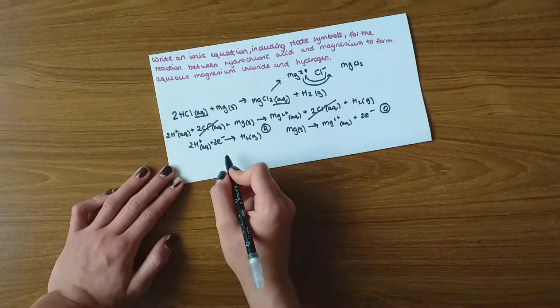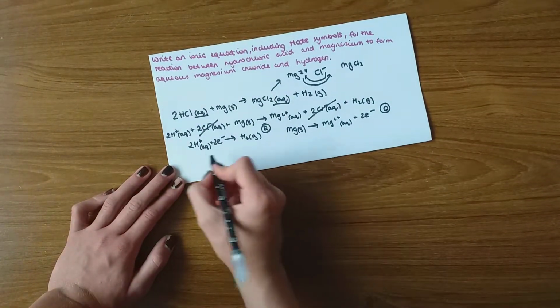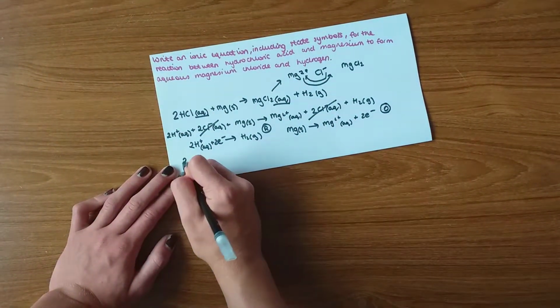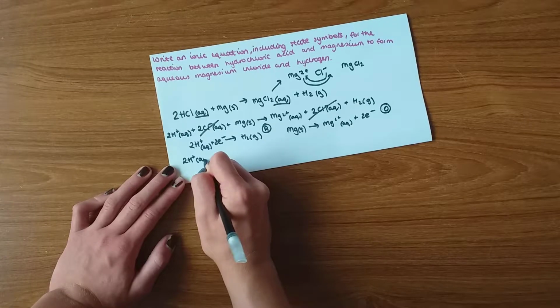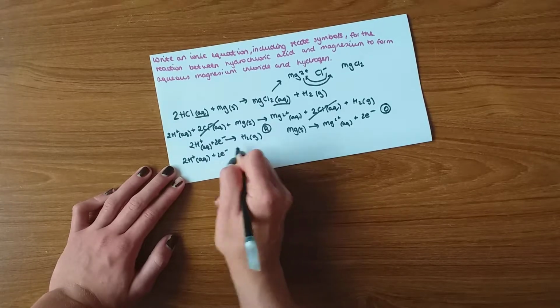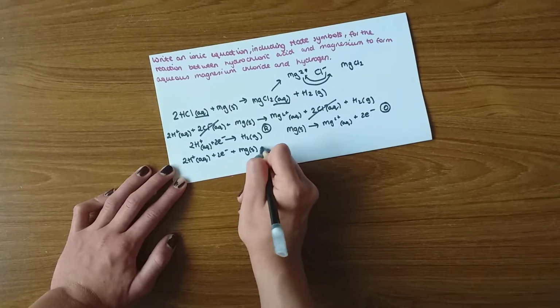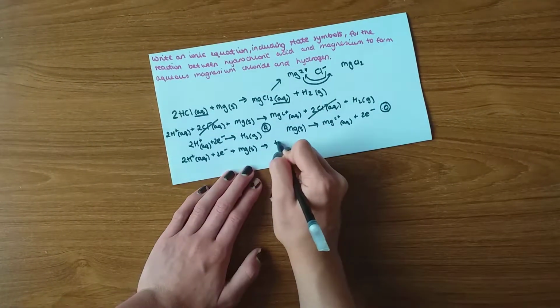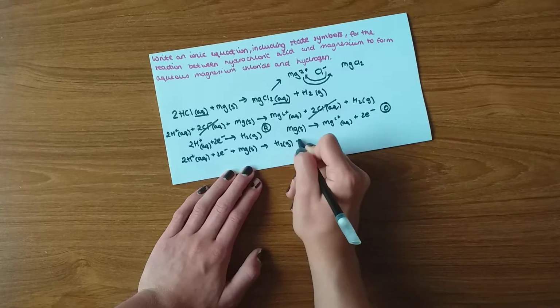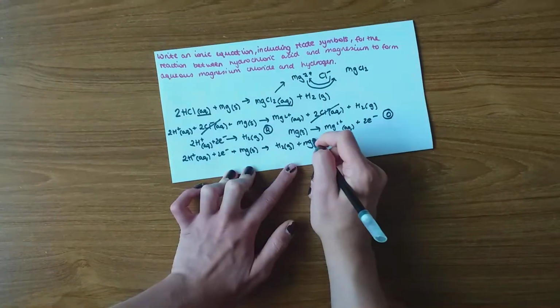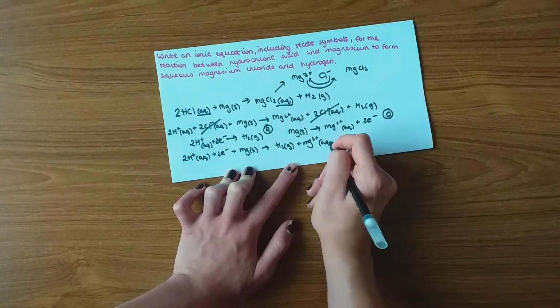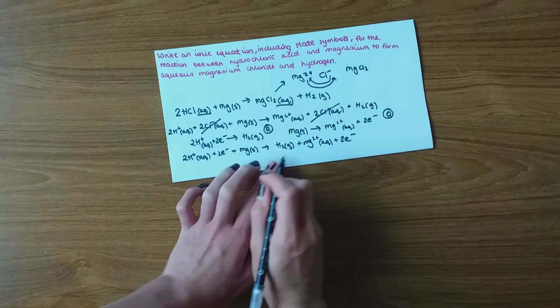Now we just combine these two half equations into one ionic equation. So we've got 2H plus aqueous plus 2 electron minus plus magnesium solid, working out to be hydrogen gas plus magnesium 2 plus aqueous plus 2 electron minus.